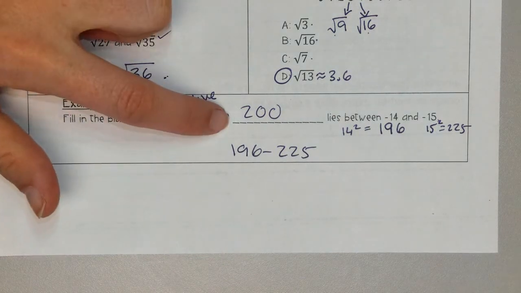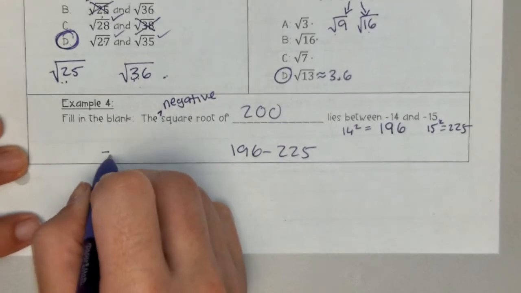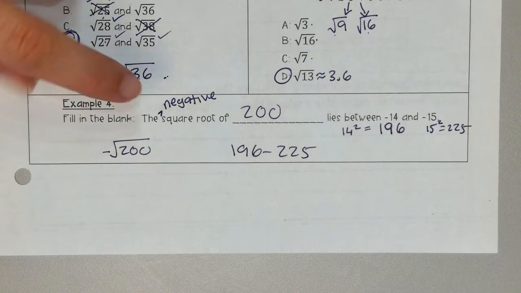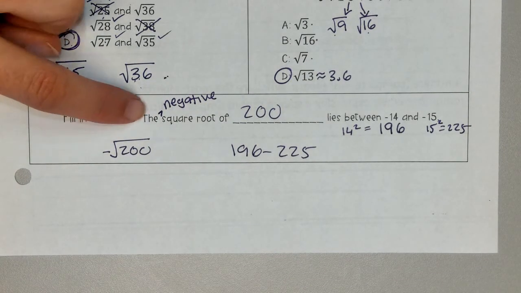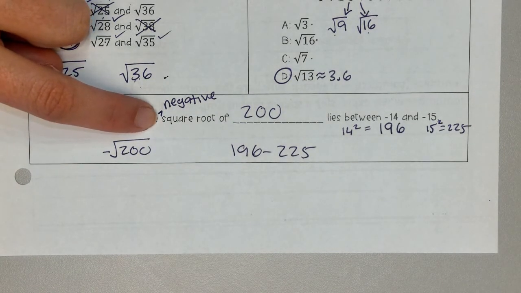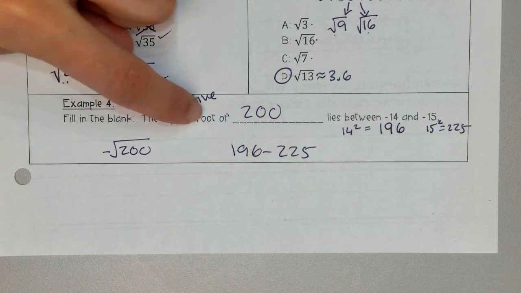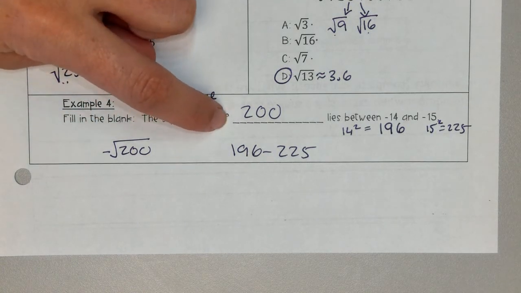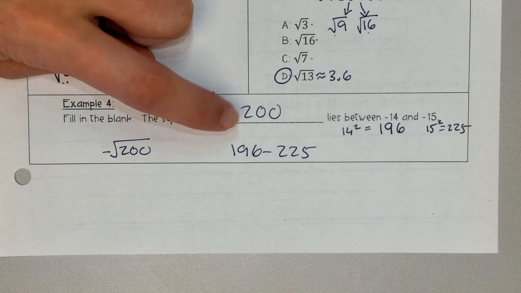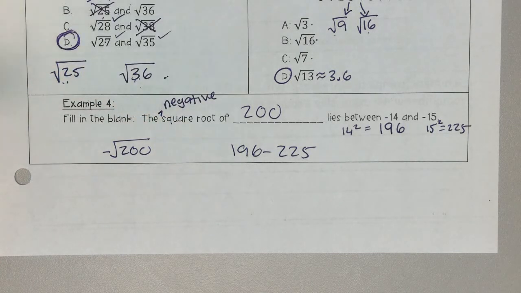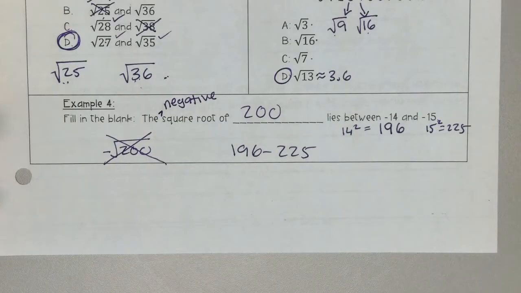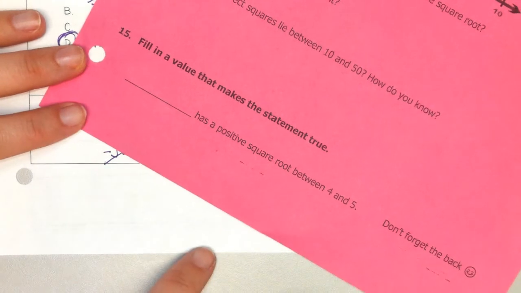Notice I just wrote that number. I did not write it like this because this negative square root is already included in that question. It says the negative square root of. We don't want to take a double square root, so we just write the number down. You will have a question like that on your test. It is number 15 on your homework.